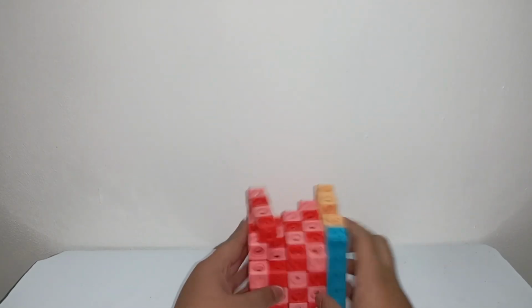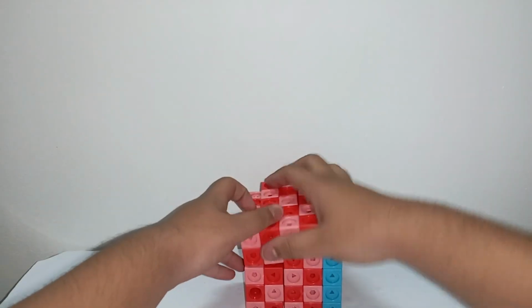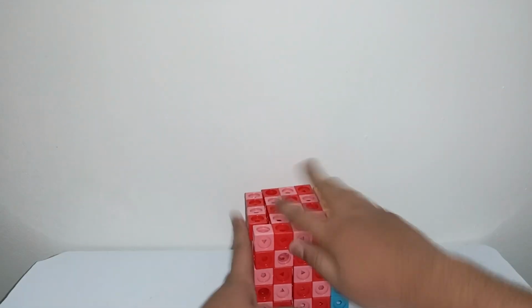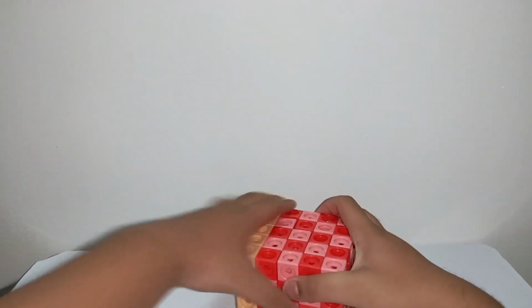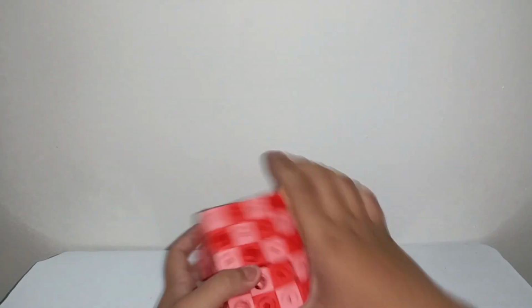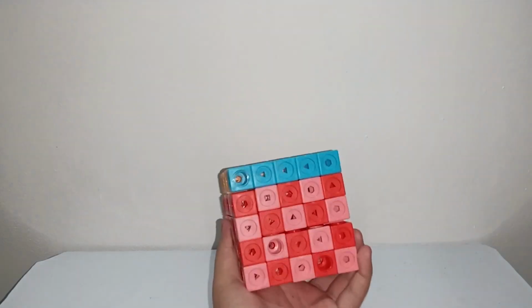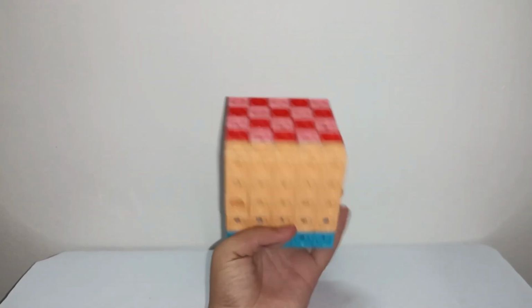Well, 125 could also split into 5 lots of 25s, which means number block 125 has spiky eyebrows just like 25. Okay, we need to build like this, and that's our number block 125. Okay, into a 5 by 5 cube.